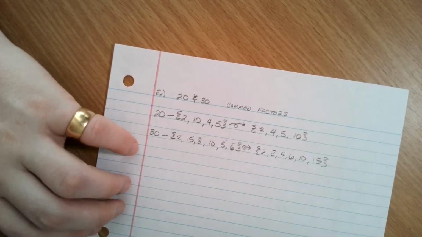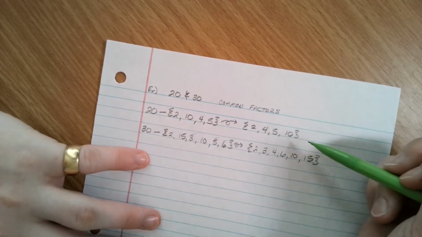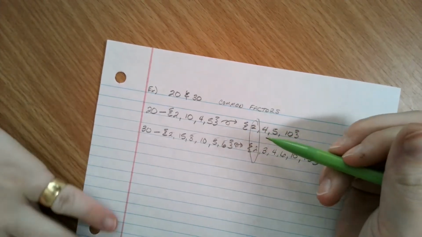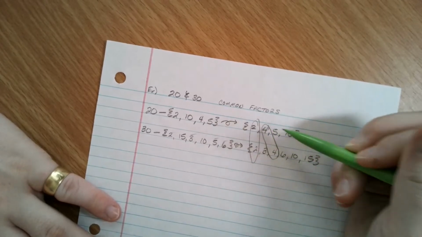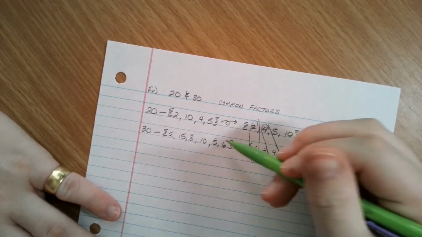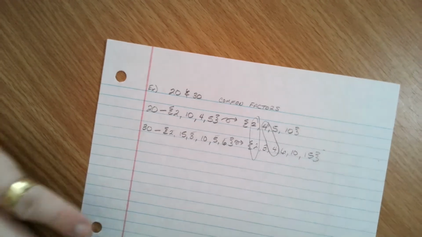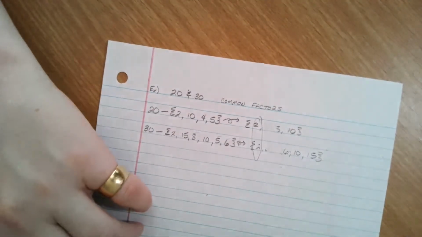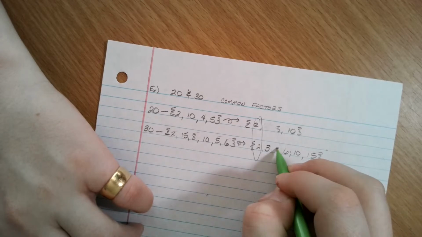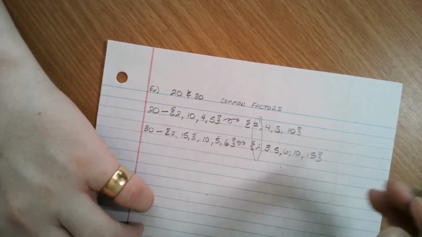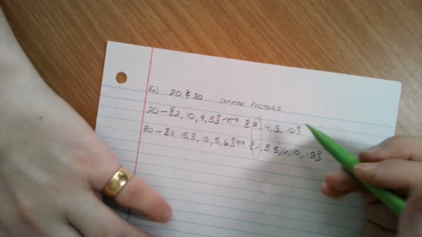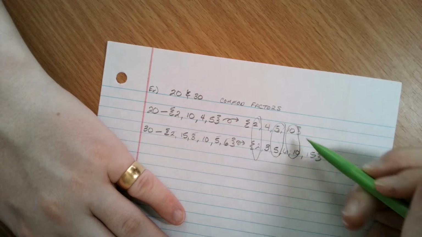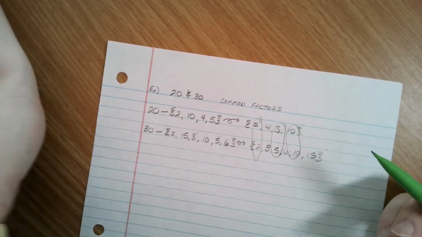Now, finding common factors is merely looking at the list of each one's factors and seeing what's in common. So we have the 2, the 4. Oh, we missed the 5. I said there wasn't a 5. I don't know what I was looking at. So that is a 5. My mistake. It's a transcription error. So we have 2, nothing with 3, nothing with 4, 5, 6, 10, and 15. So they have 2, 5, and 10 in common.